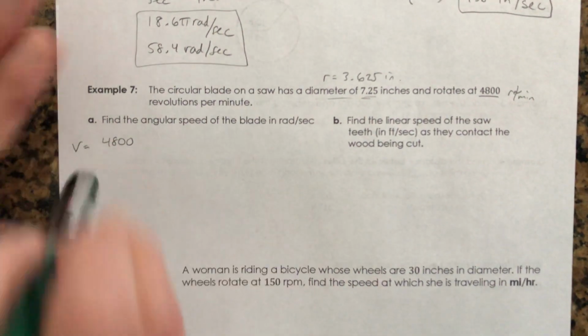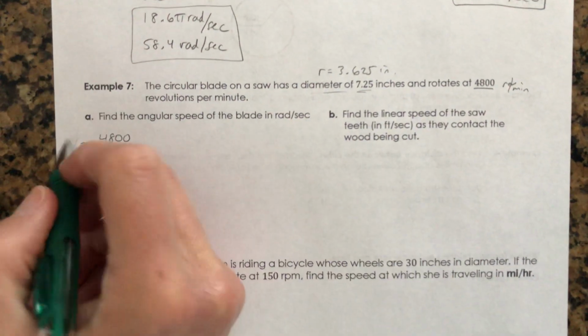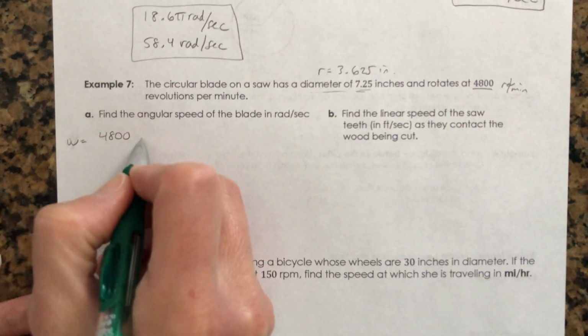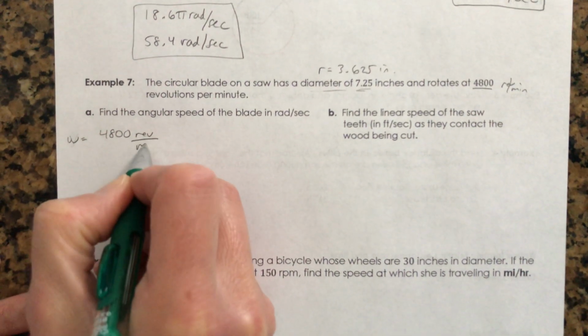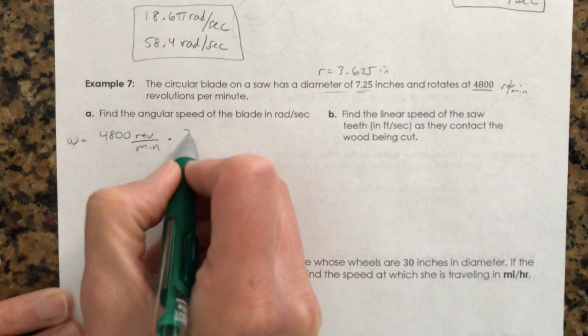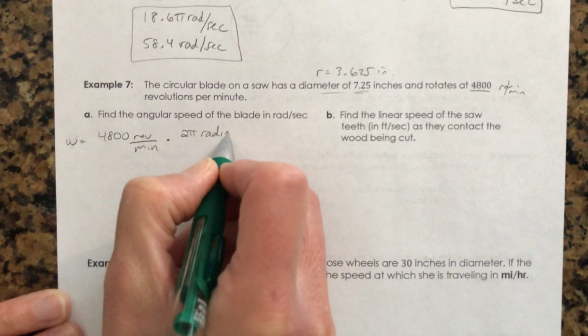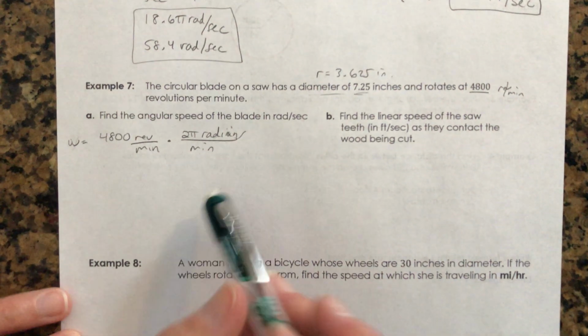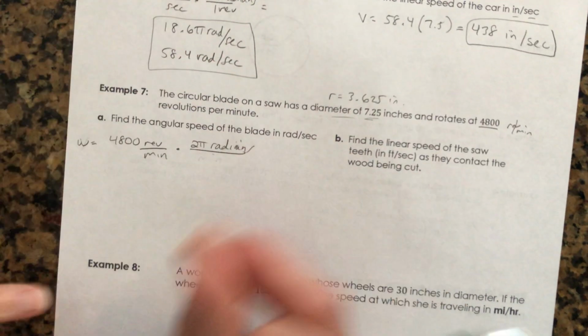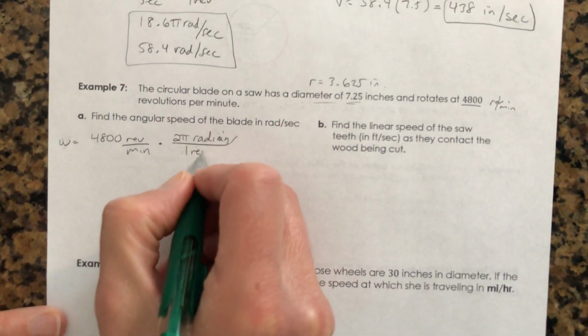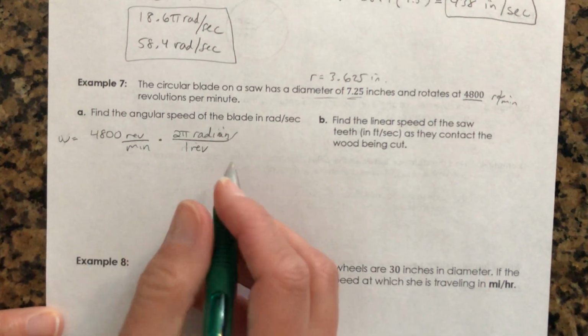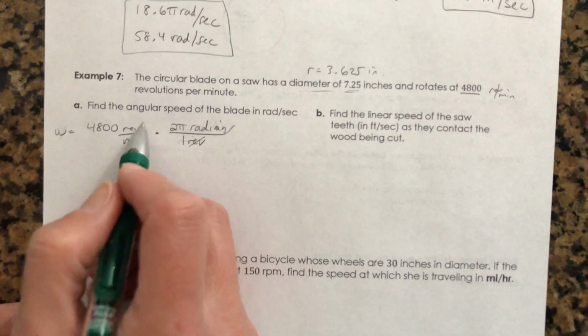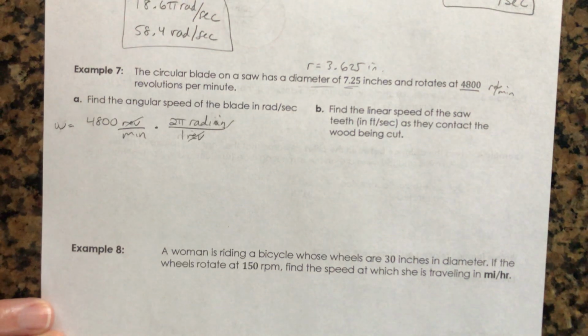Omega equals revolutions per minute, and I need to multiply that by 2 pi radians per revolution. Sorry, I'm trying to hustle because I'm afraid the phone's going to turn off. So now I have 4,800, I think that's 9,600.